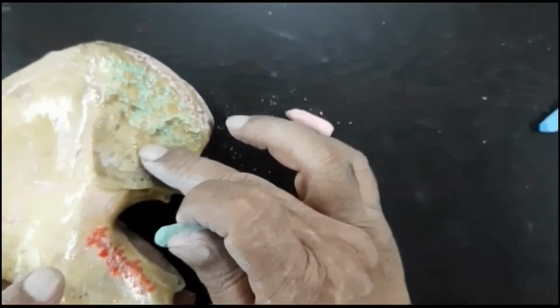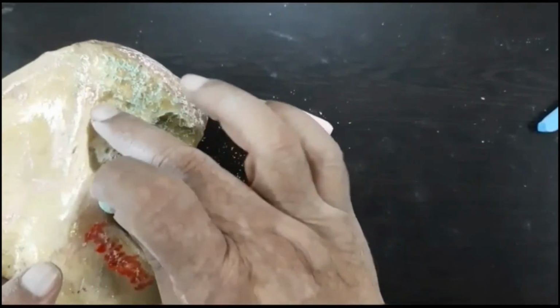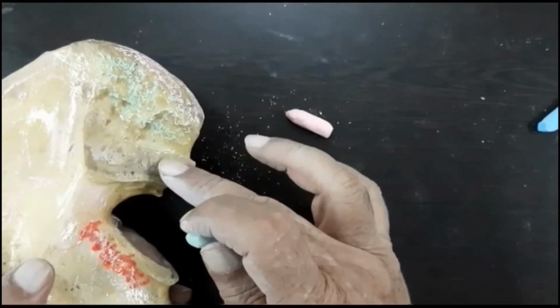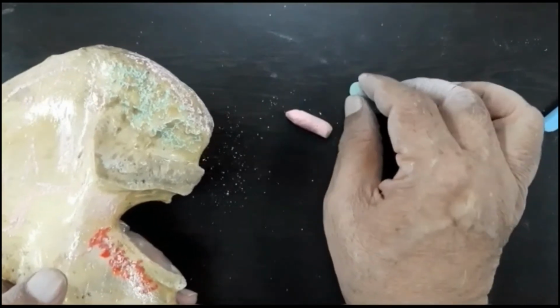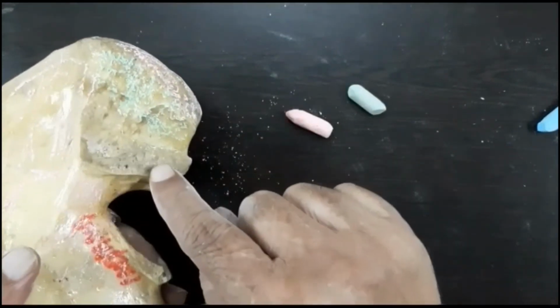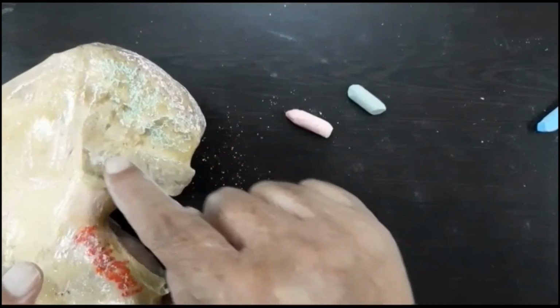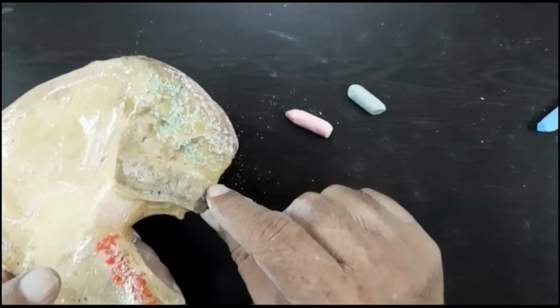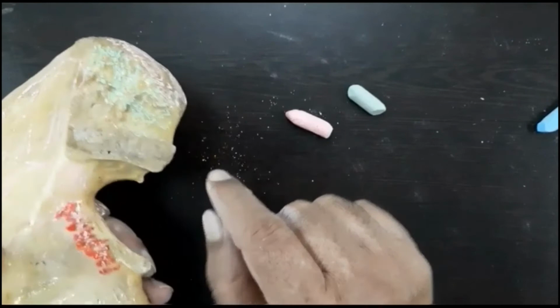This strong ligament binds the sacrum with the ilium. And this auricular area articulates with the auricular surface of the sacrum to form the sacroiliac joint.